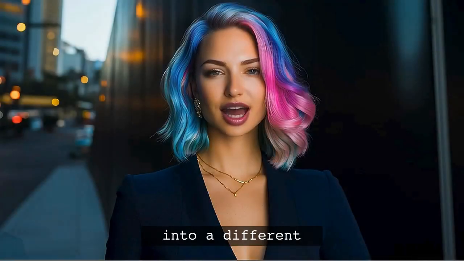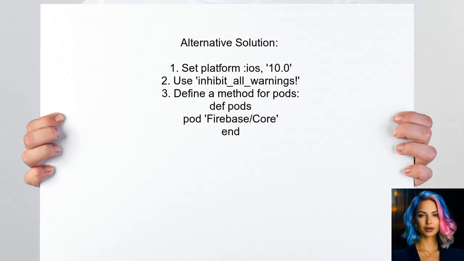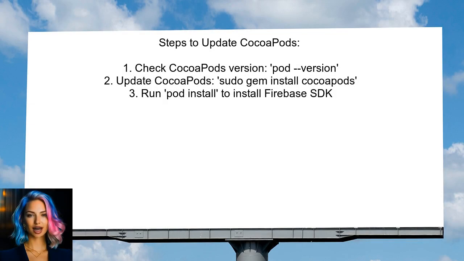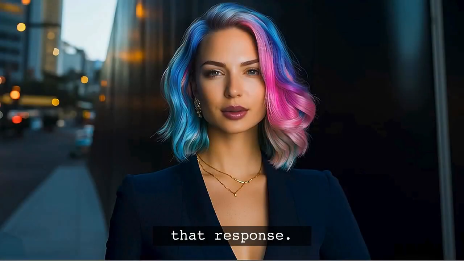Now, let's dive into a different answer from another user. An alternative solution suggests updating your pod file to specify a minimum platform version of iOS 10.0. This user also recommends using the command inhibit all warnings and defining a separate method for your pods. Next, check your CocoaPods version. If it's outdated, update it using sudo gem install cocoapods. After updating, run pod install to install the latest Firebase SDK. That's all for that response.